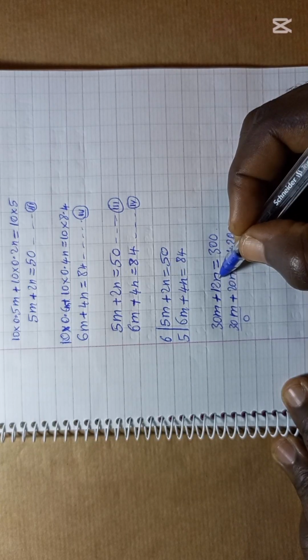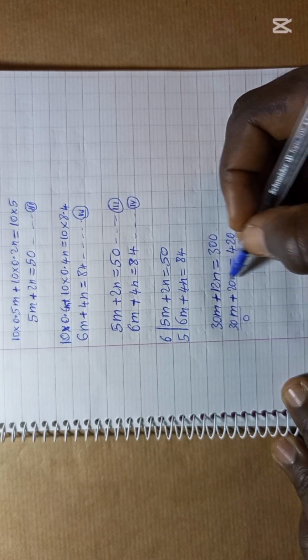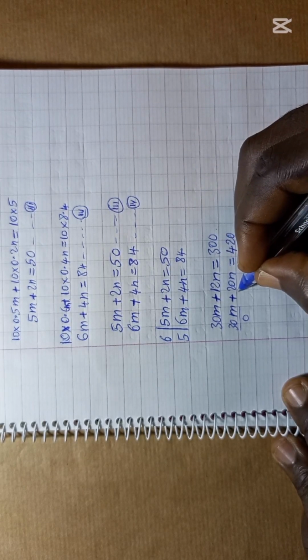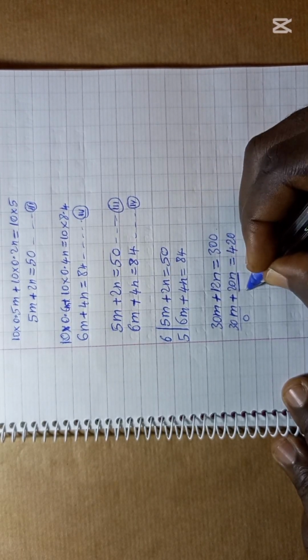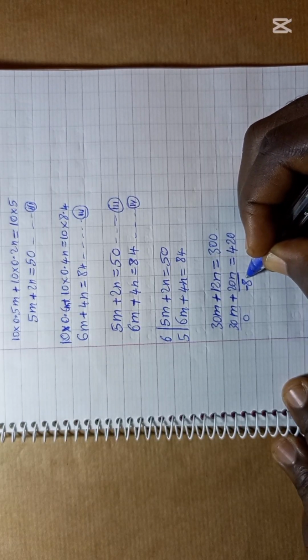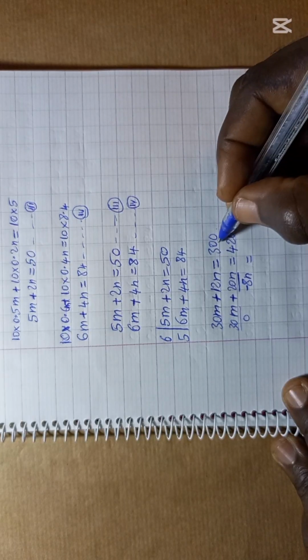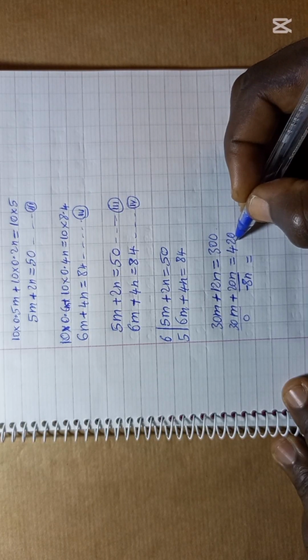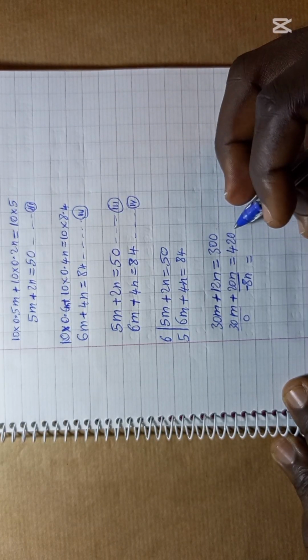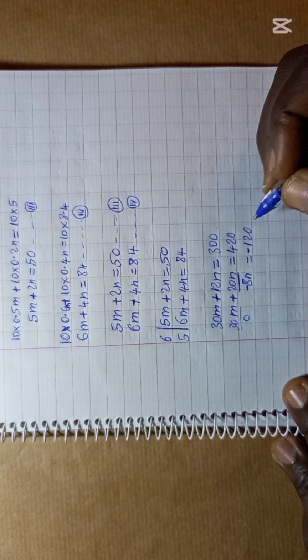Then 12n minus 20n will give minus 8n, is equal to 300 minus 420, that will give us minus 120.